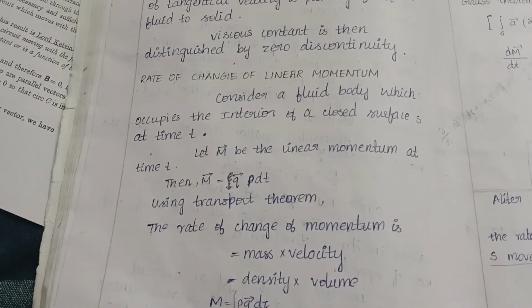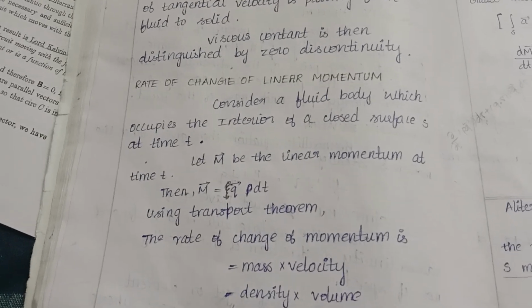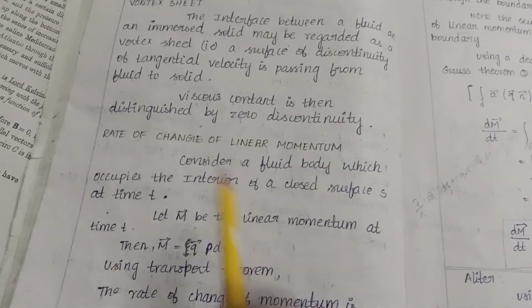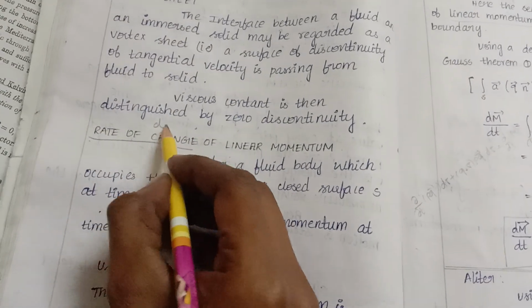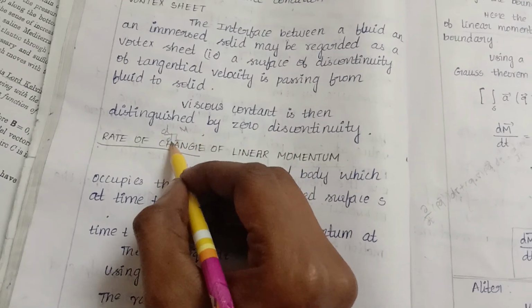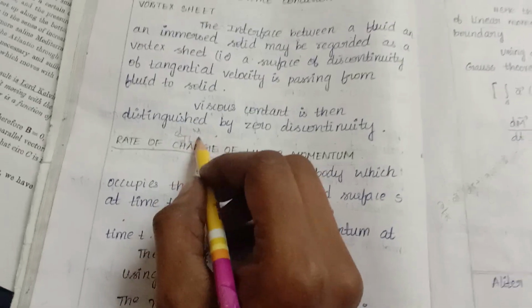And today we are going to see, in fluid dynamics, the rate of change of linear momentum. Rate of change refers to d by dt. Linear momentum we denote as m vector. So we have to find dm vector by dt. This only we have to find.